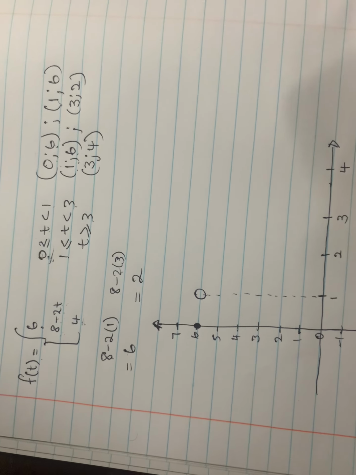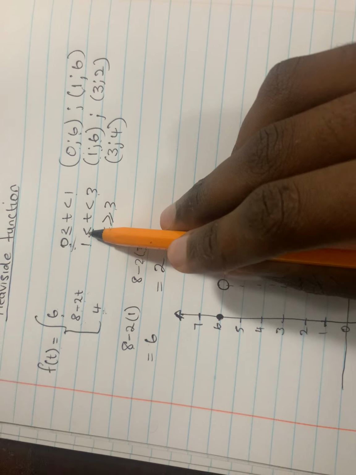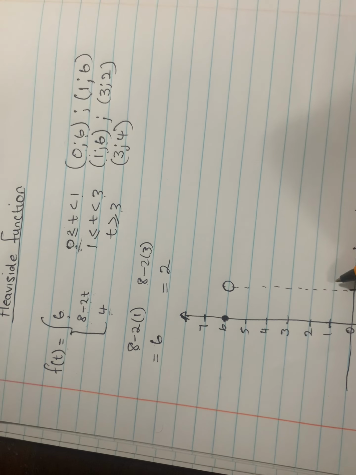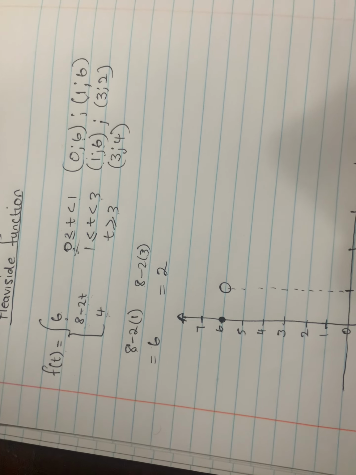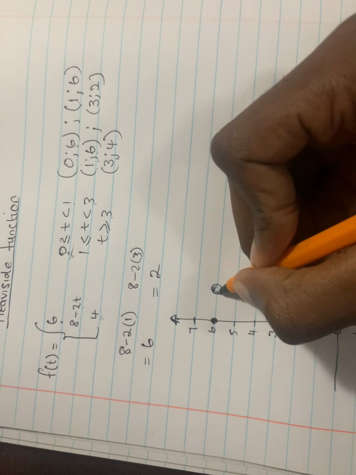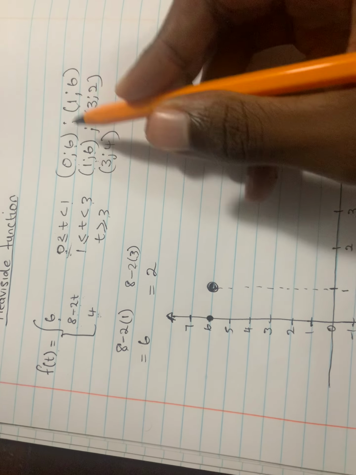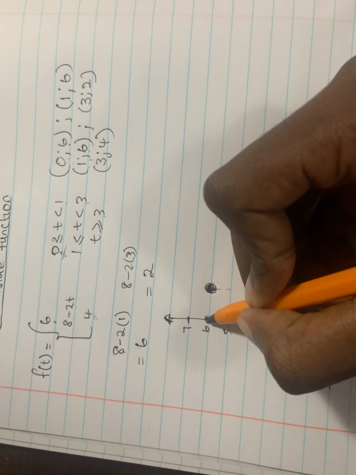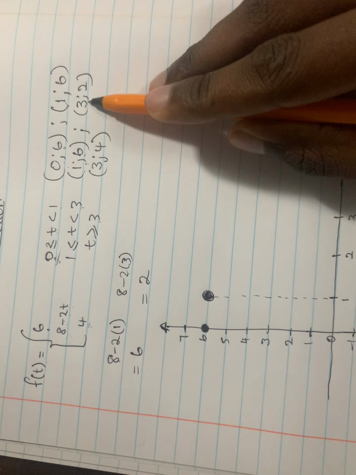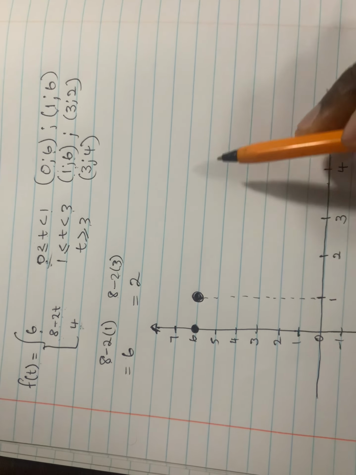Then we have 1 is to 6. Notice there is a greater than or equal to, so it is a closed dot. Which one is that one? It is still this point, so we also close this one because of this one. So this one affects this one. Okay, now we have 3 is to 2.